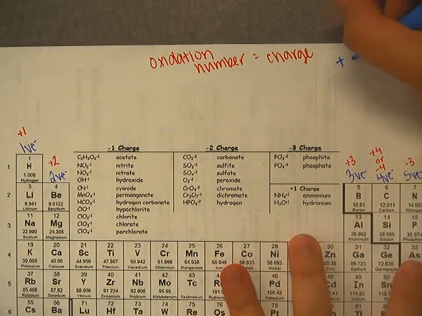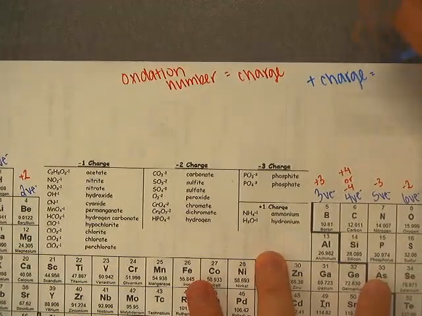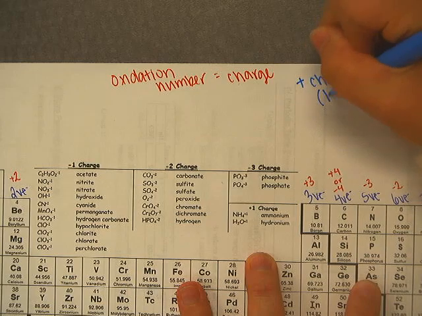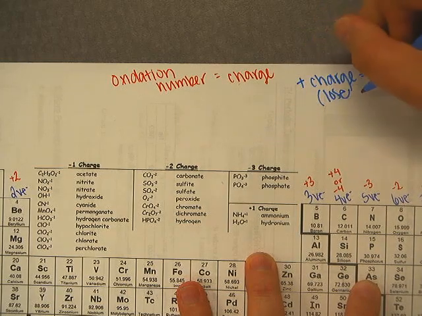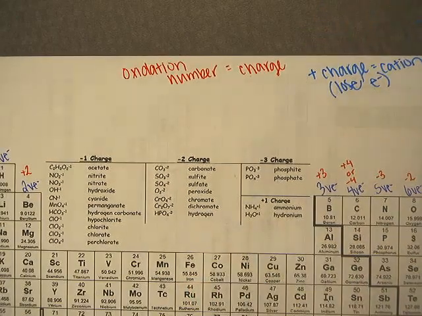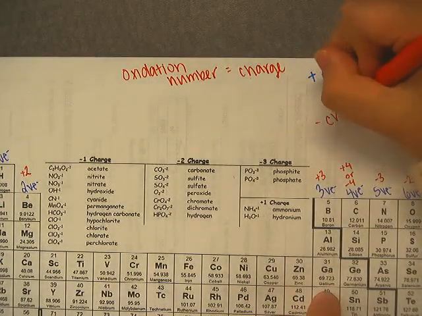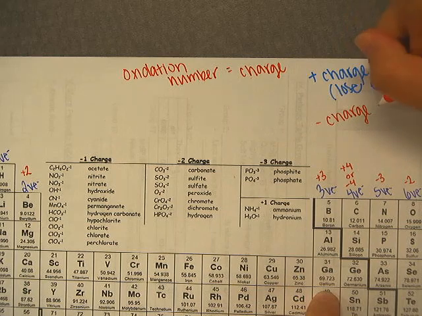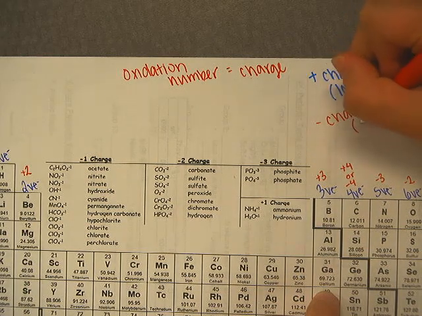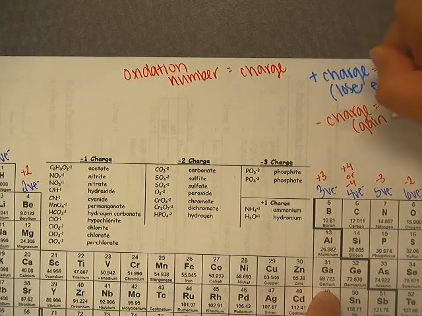Positive charge is called a cation, and it got that way by losing electrons. And then a negative charge is called an anion, and it got that way by gaining electrons.